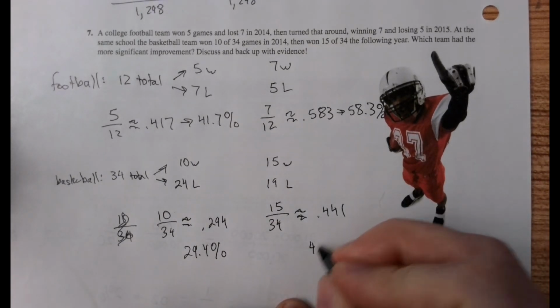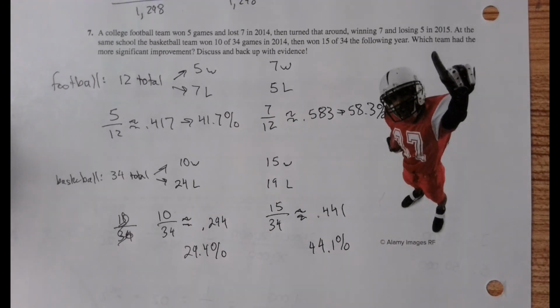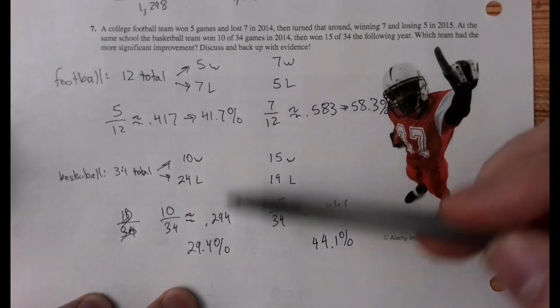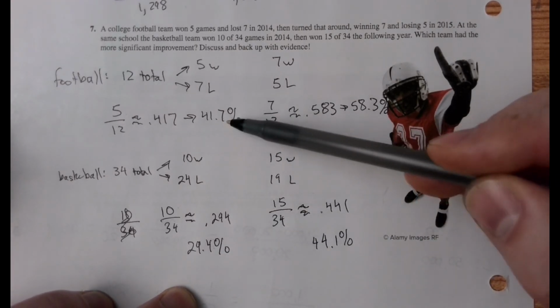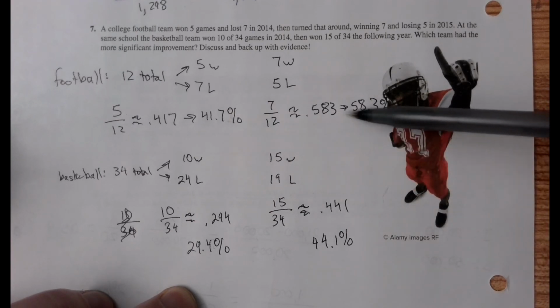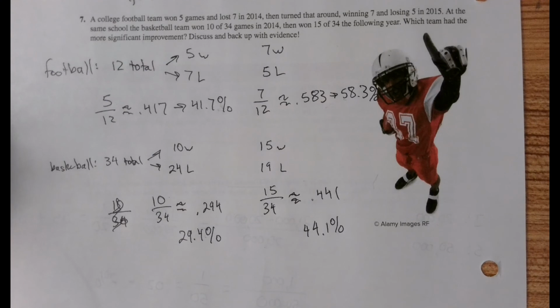So our question here is, which had the most significant improvement? I don't know that this is the best way to look at it. If we look at their starting places in terms of percent won, the football team was ahead, and so they didn't increase as much between the two, although they still have a better record. So let's do the change in wins, okay?